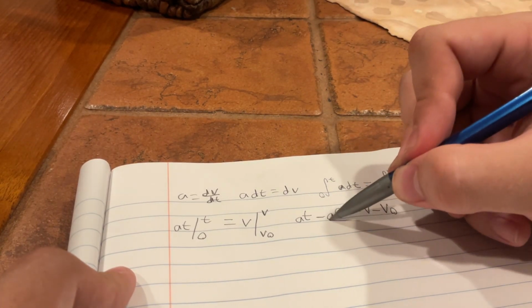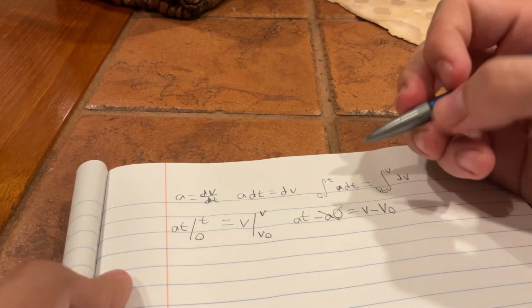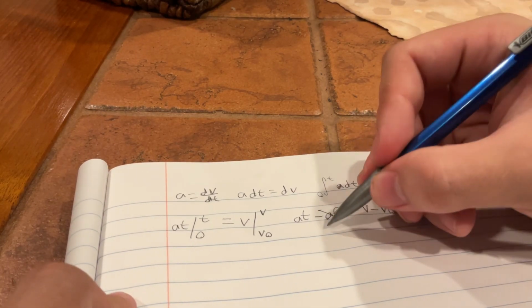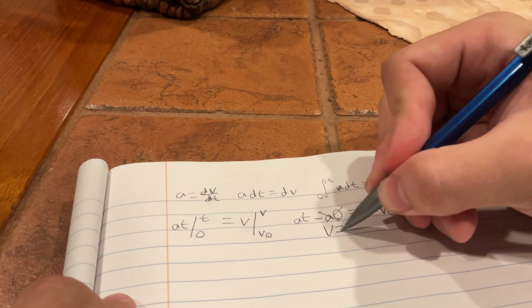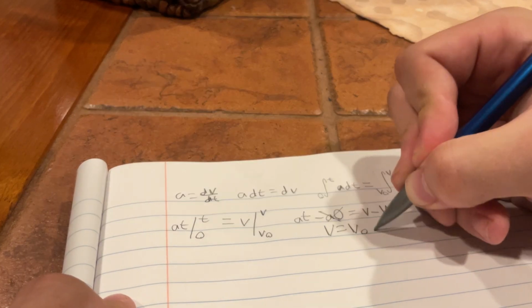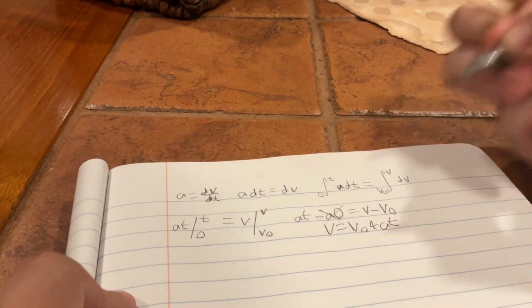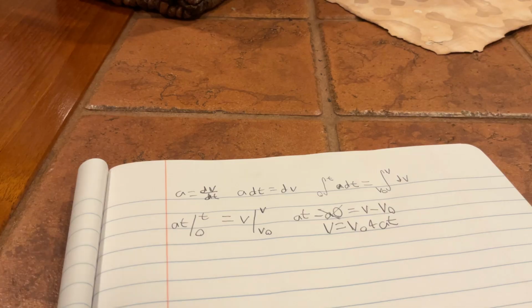A times 0 is simply 0, and by adding v naught to both sides, we have the equation v equals v naught plus at, the first of the three kinematics equations we will be deriving today.